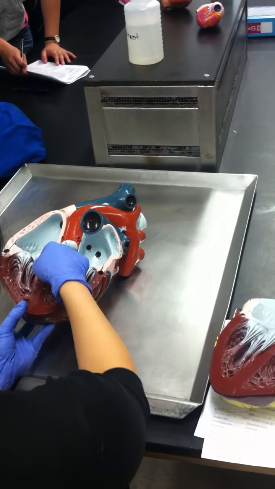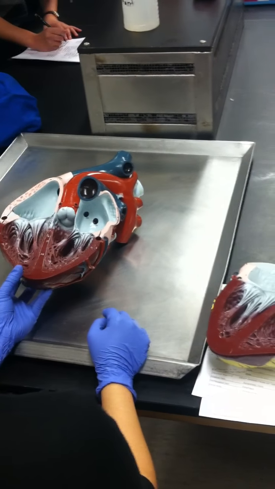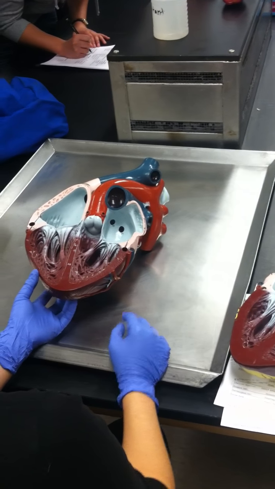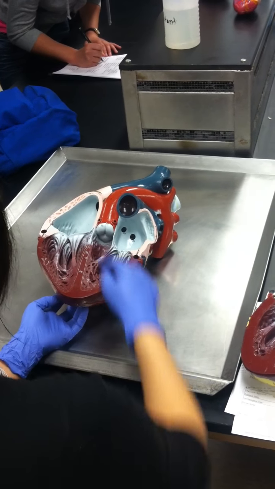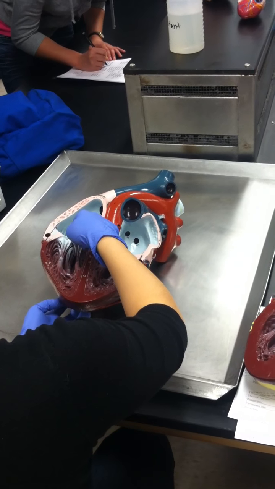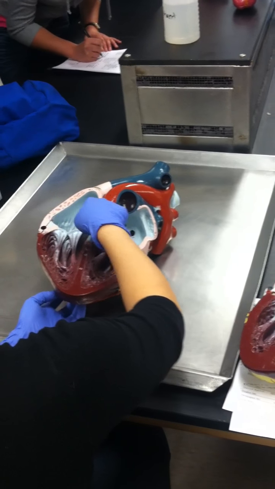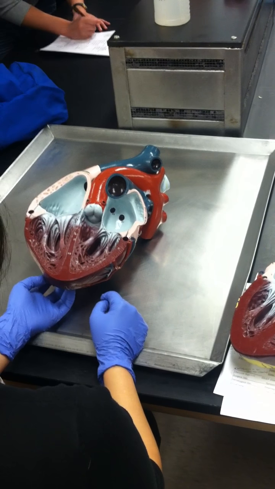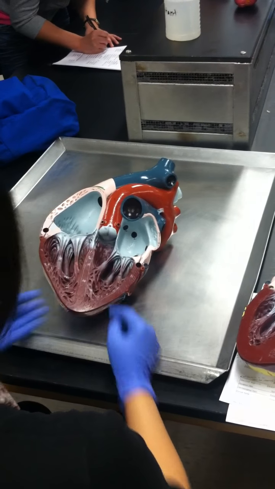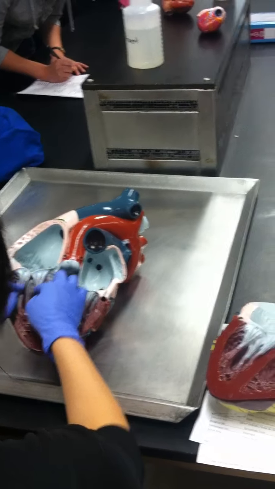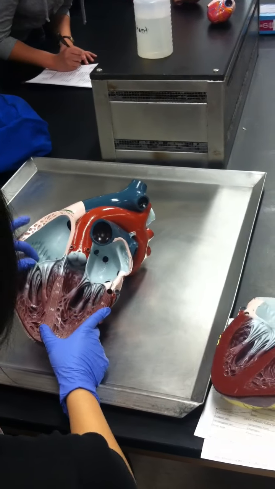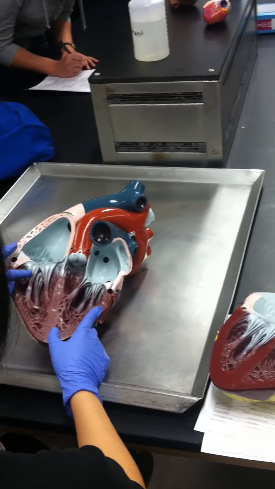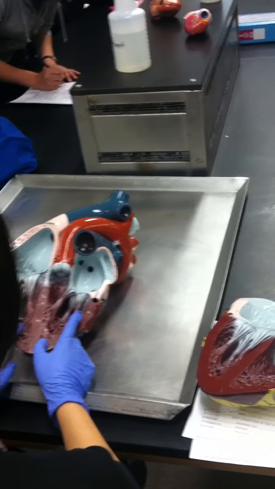The chordae tendineae connect the atrioventricular valves to the walls of the ventricle. The chordae tendineae, these cord-like structures, connect the atrioventricular valves to the walls of the ventricle.